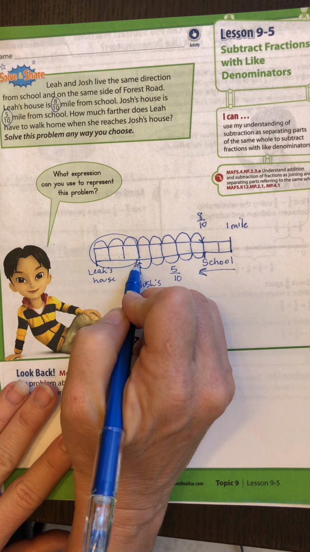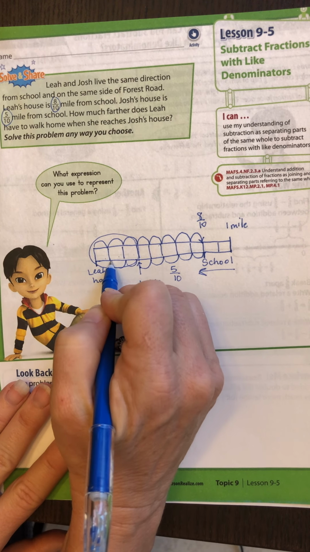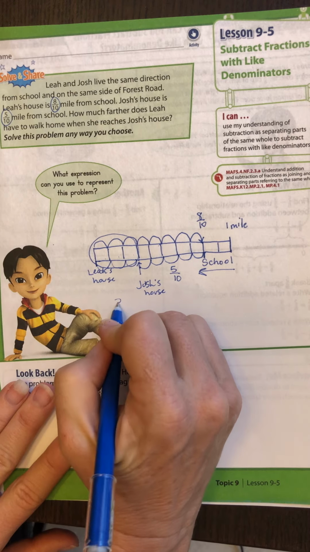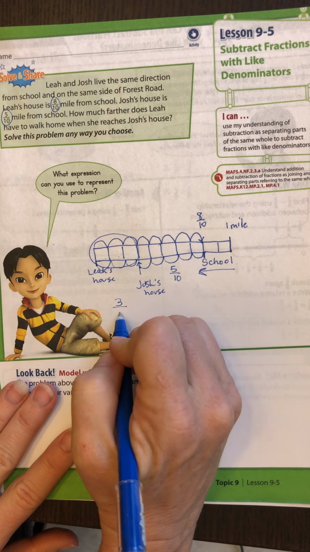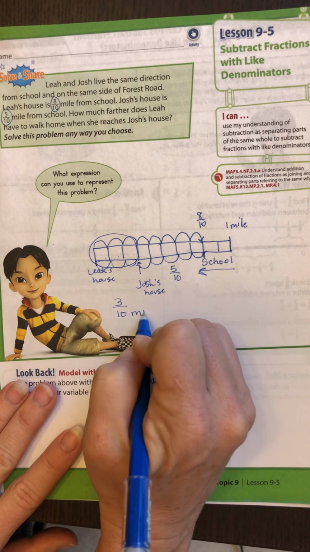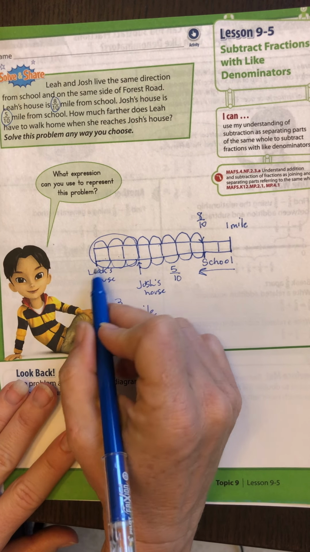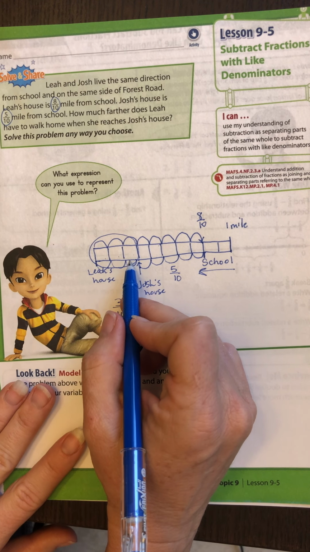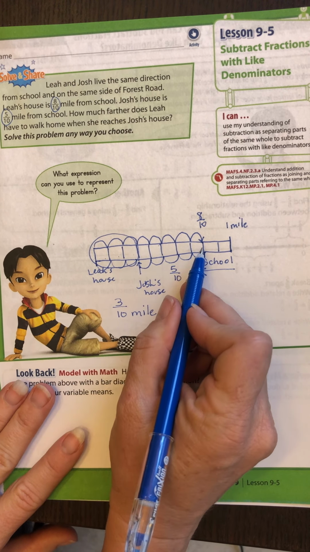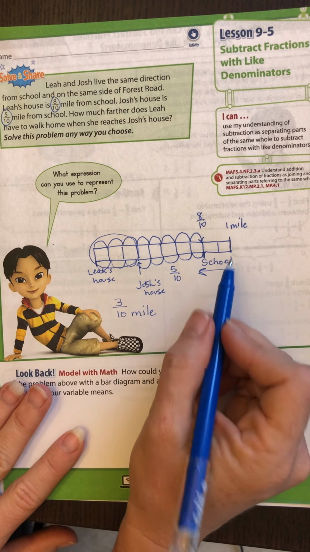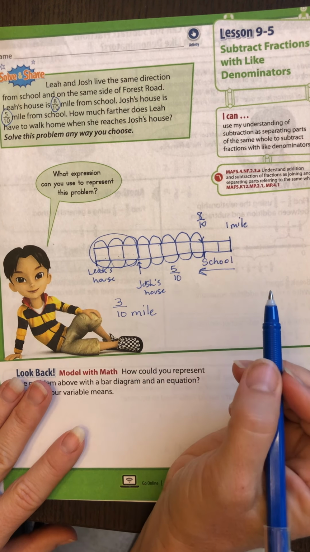We can count 1, 2, 3, and of course these were tenths of a mile. That didn't change. We kept the same unit. We divided this whole mile into 10 equal parts.